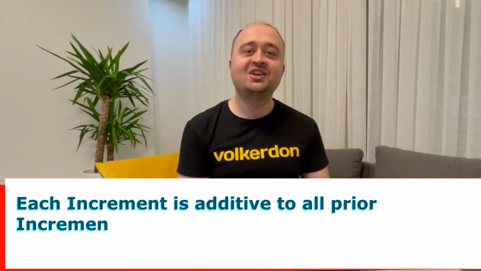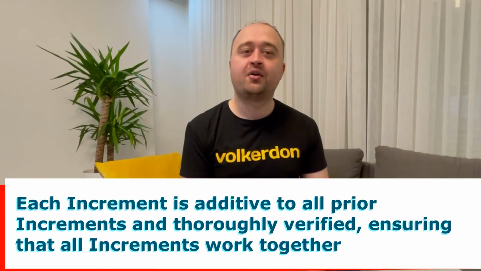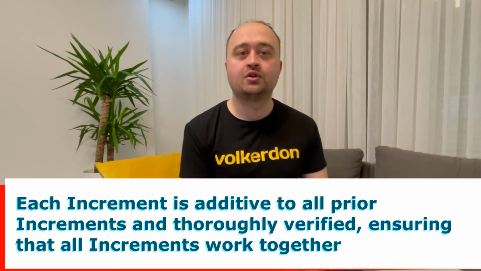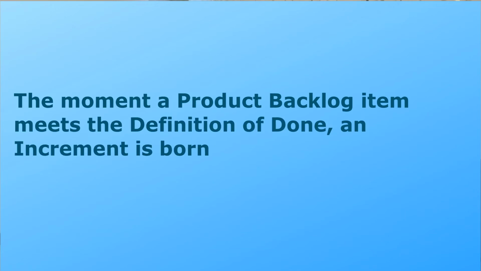As we know from the Scrum Guide, an increment is a concrete stepping stone toward the product goal. Each increment is additive to all prior increments and thoroughly verified, ensuring that all increments work together. In order to provide value, the increment must be usable. At the end of a sprint, the new increment must be done, which means it must be in usable condition and meet the Scrum team's definition of done. The moment a product backlog item meets the definition of done, an increment is born.